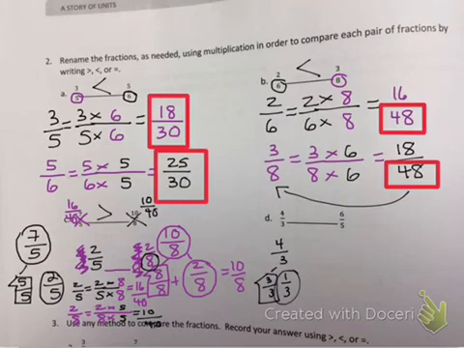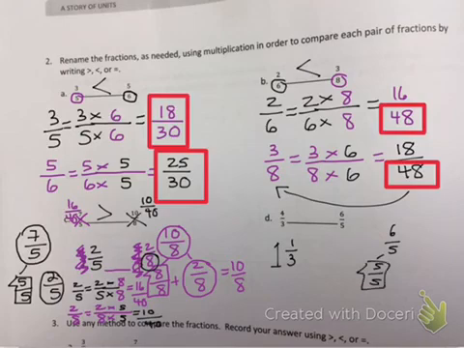So that's 1 1/3. So I'm actually going to erase this because we're not going to have much space if I keep on doing that. So we're going to do 1 1/3 here. All right. And then 6/5, I take out 5/5. That's the whole. And then I have 1/5 left over. So it's 1 1/5. So I'm going to erase that. I'm going to put 1 1/5. All right, now we just have to compare them.